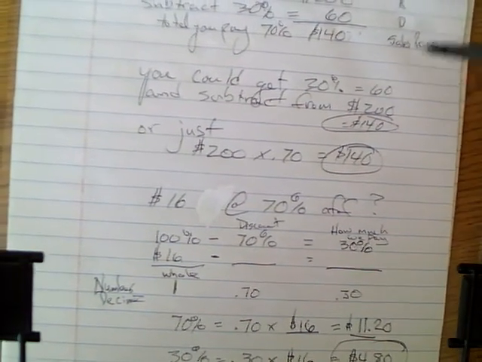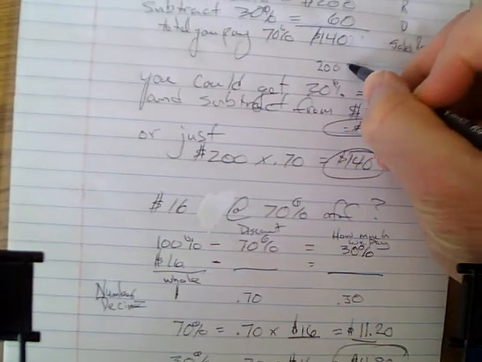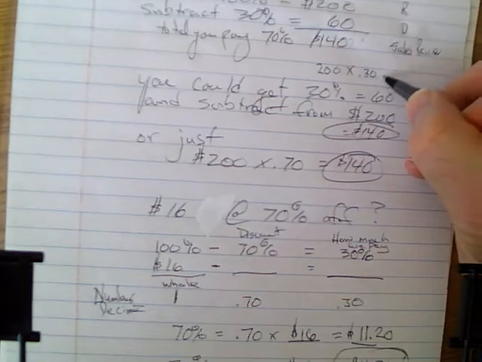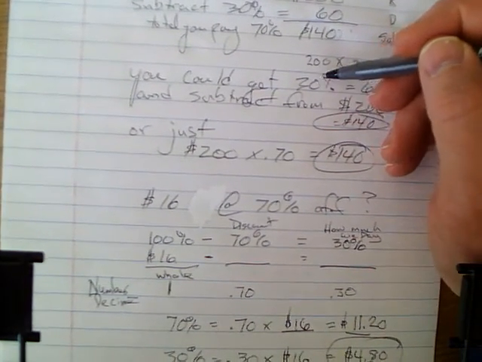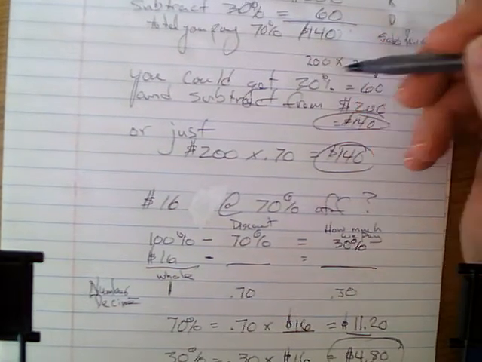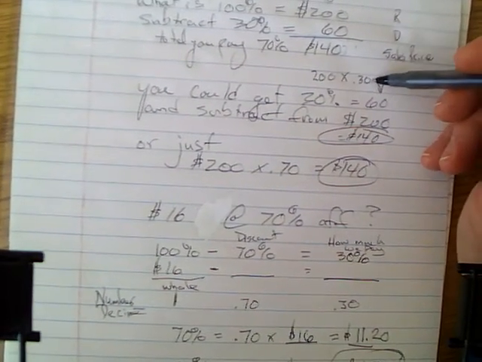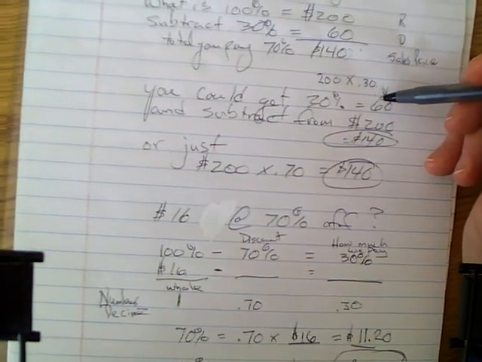We calculate that by just doing 200 times the decimal form of 30%. That gives you that. Again, how do you get a decimal form of a percent? You divide by 100. And that's how this ends up coming here. So that we'll talk about later.